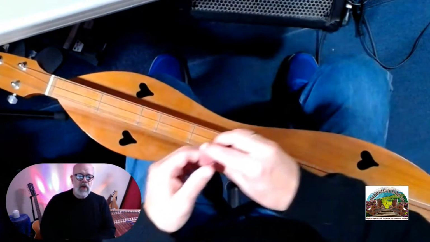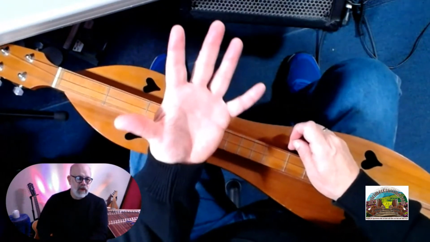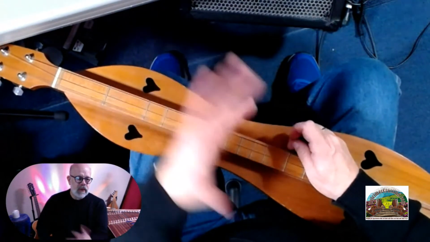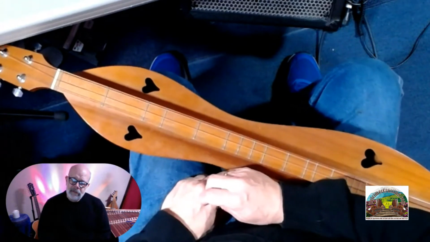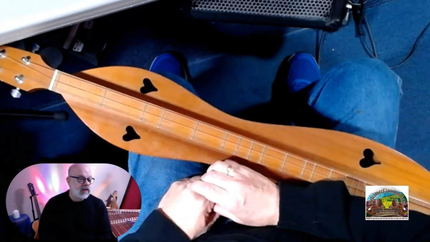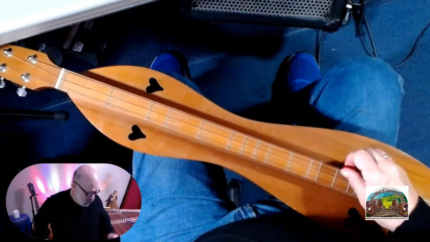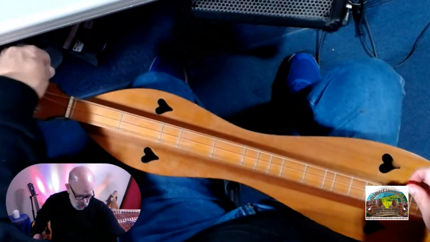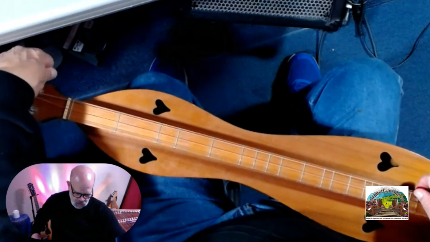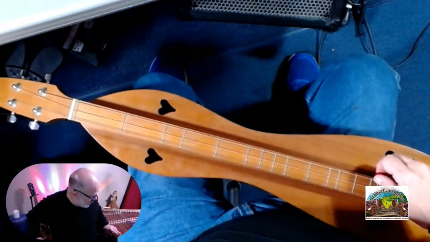Now that was a song where we started on the fifth step of the scale. Let's pick one where we don't start there. Let's start on a different step of the scale. And I think I'm going to go back to A.